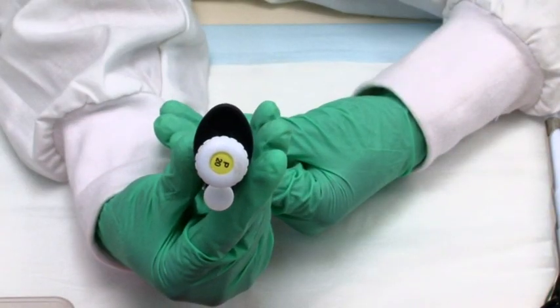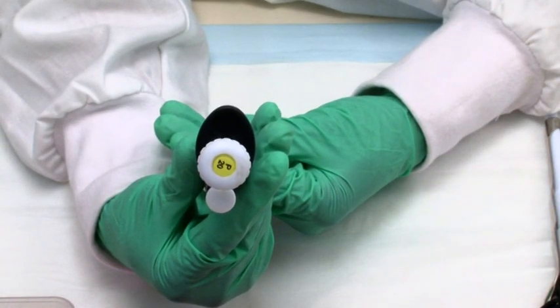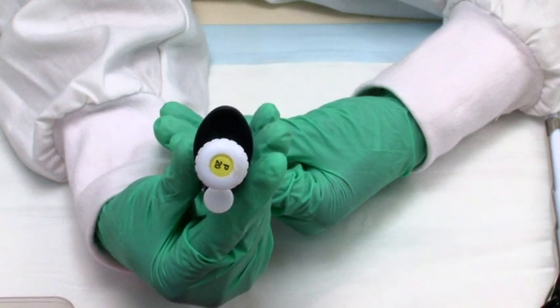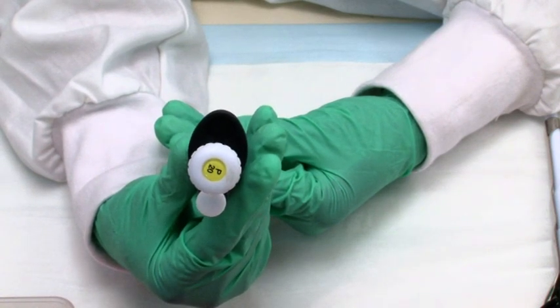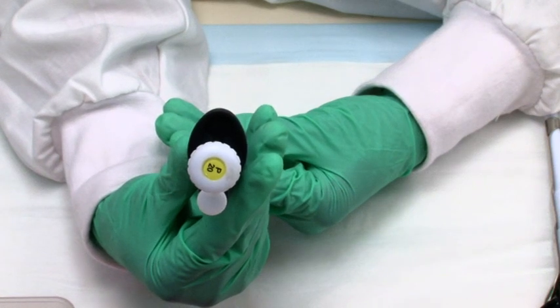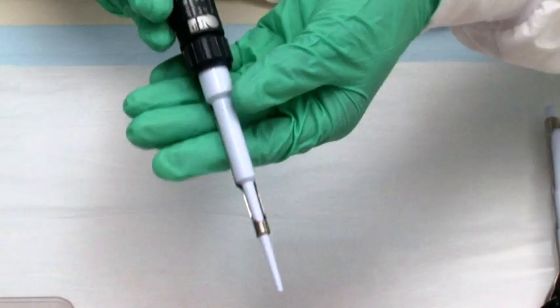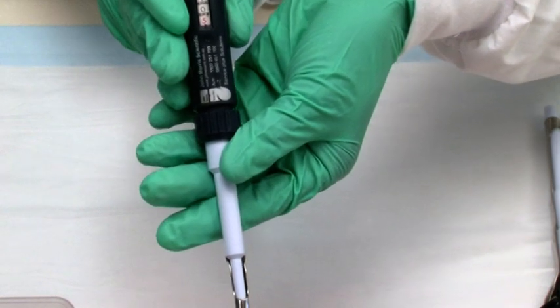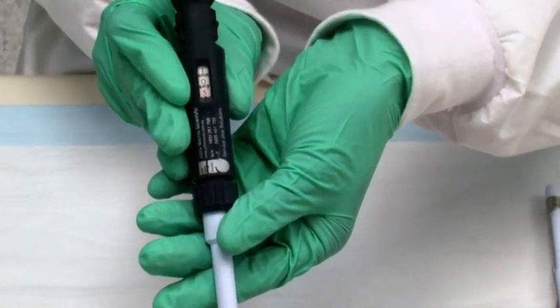For a P20 pipette, the maximum value is 20 microliters and appears as a 200, meaning that the value is displayed to 1 decimal point. For example, 10.5 microliters is displayed as 105.